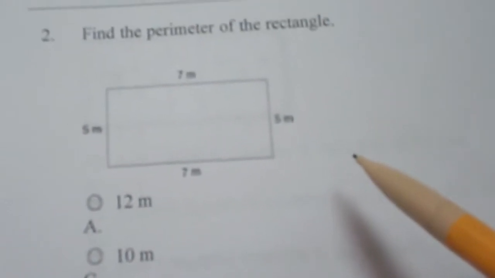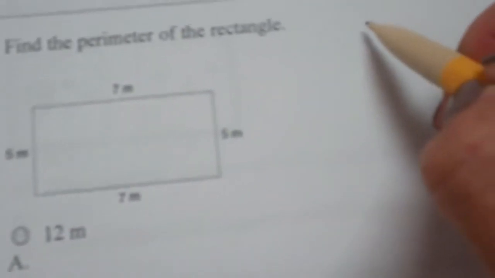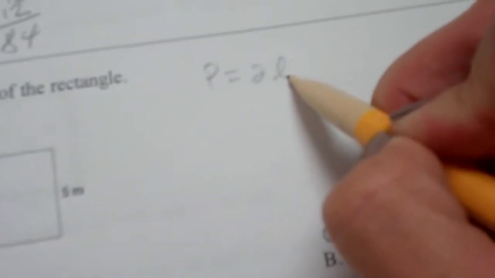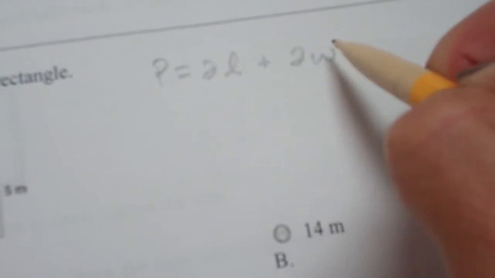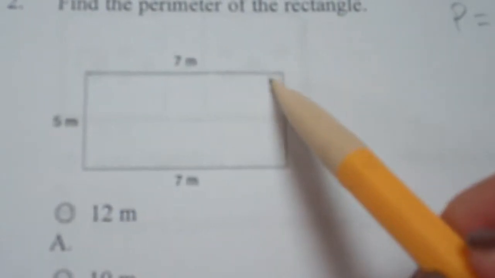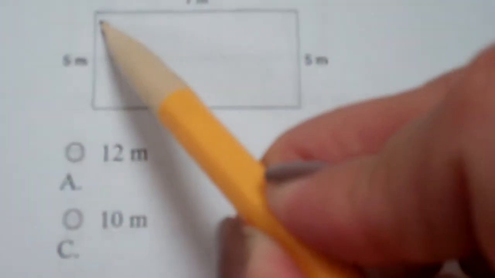Okay. Next, we have a question that says, find the perimeter. Well, how do I find perimeter? 2 times my length, or double my length, plus 2 times my width, or double my width. The other way I could do it is just say my length plus my width, plus my length, plus my width, because perimeter is the distance around.